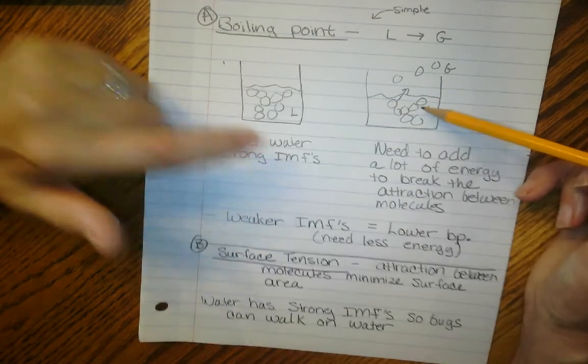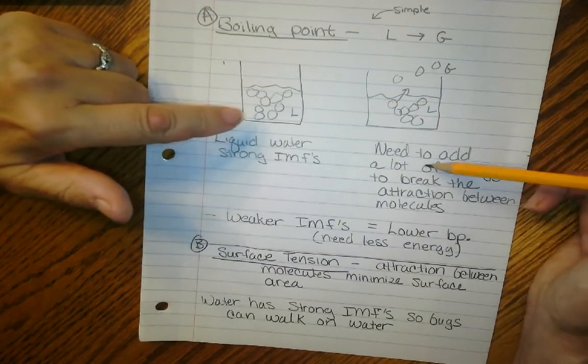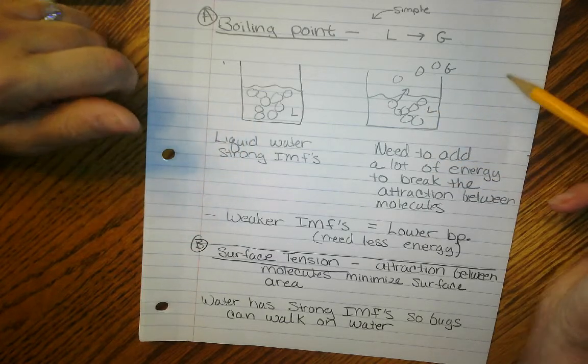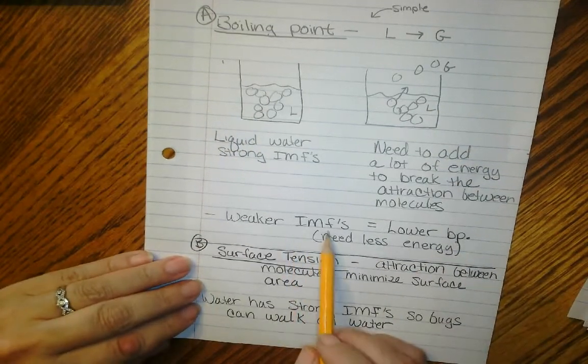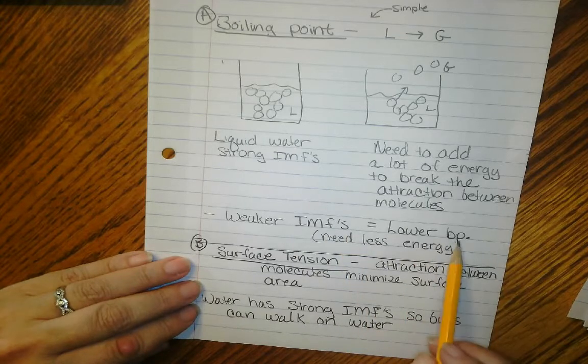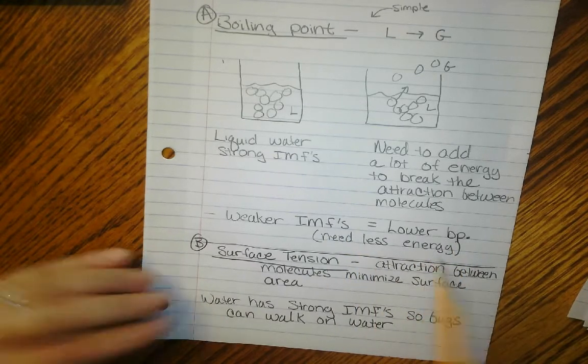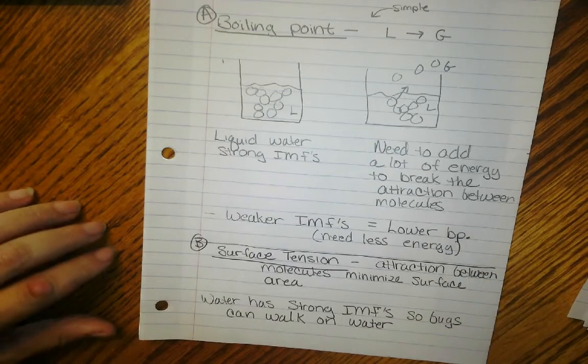So the stronger these attractions are, the more energy I need to add to make things evaporate or boil. So weaker intermolecular forces have a lower boiling point because they need less energy.